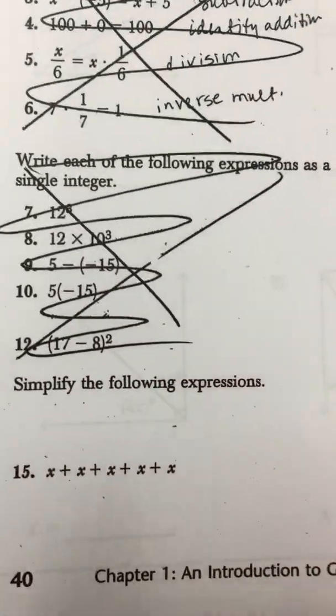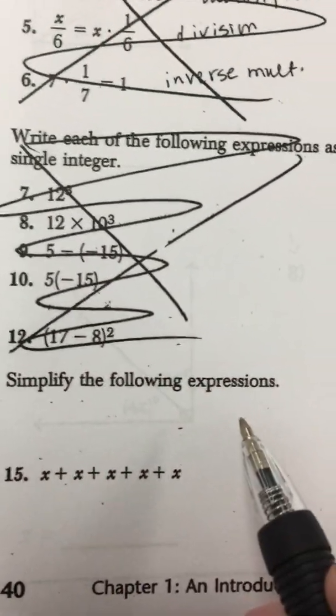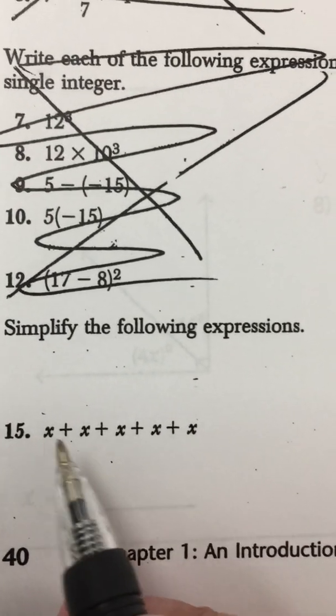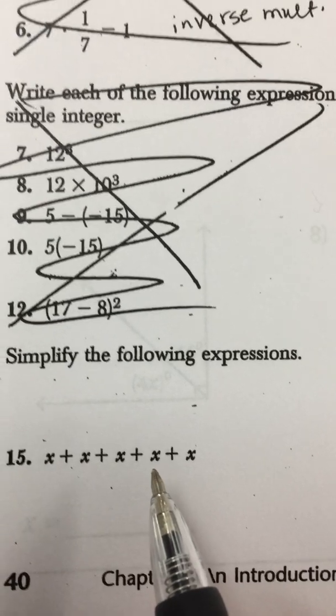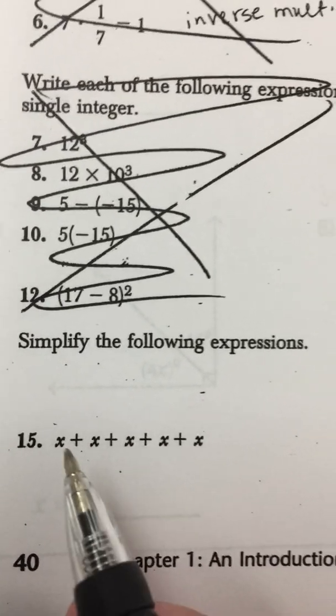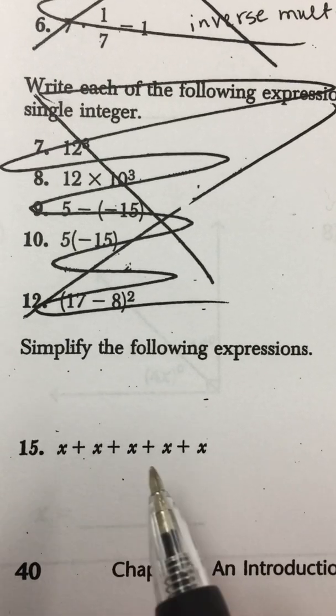But today, simplifying. So this is a lot of stuff that we've done. This first part I crossed off is just a bunch of stuff that we don't need to do. But we want to do this, simplify the following expressions. So look to see, are we adding or subtracting or multiplying? This is an adding problem. None of those rules dealt with adding, okay? They were multiplying and division rules, right? So if it's just adding, I'm just combining like terms.